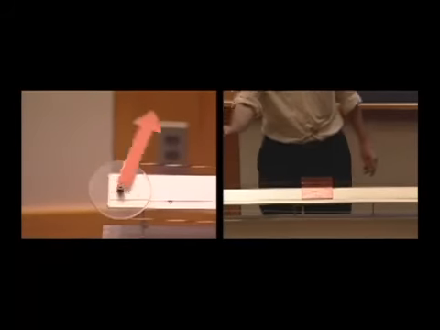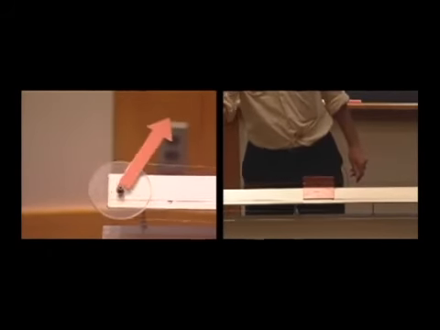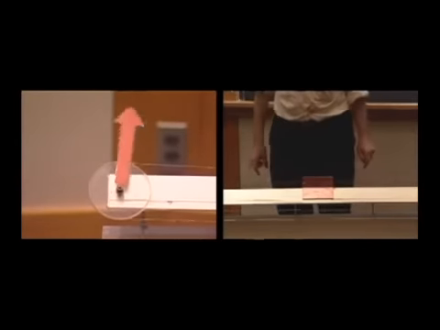Now, look, this is going this much, back and forth. And this one is not doing very much. Now, if you can't see it, I can. It looks like this. Can you see it? That's what 180 degrees out of phase is. Very clear.